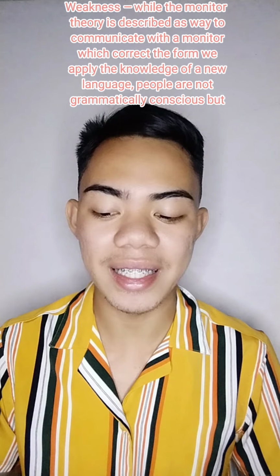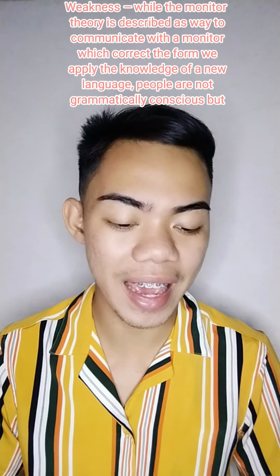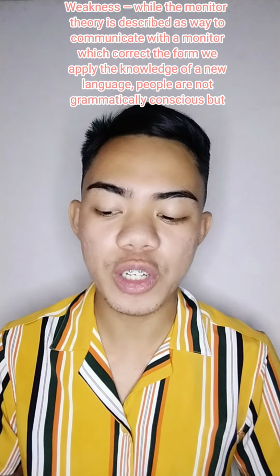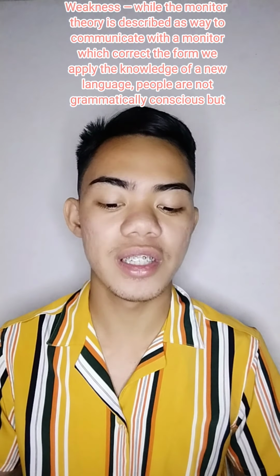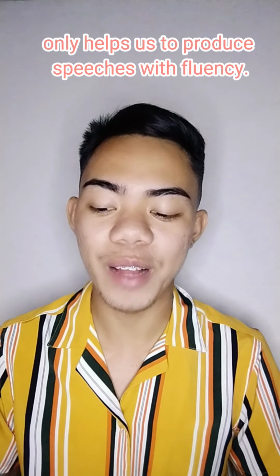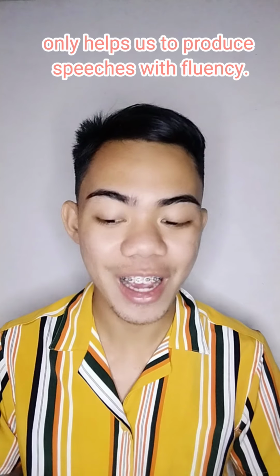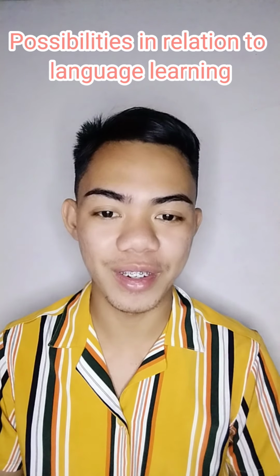What are the weaknesses? While the monitor theory is described as a way to communicate with a monitor, which corrects the form we apply, the knowledge of a new language, people are not grammatically conscious, but it only helps us to produce speeches with fluency. So what are the possibilities in relation to the language learning of the monitor theory?